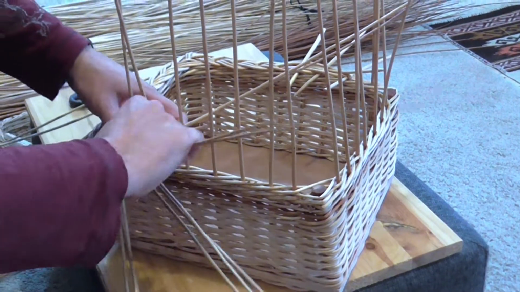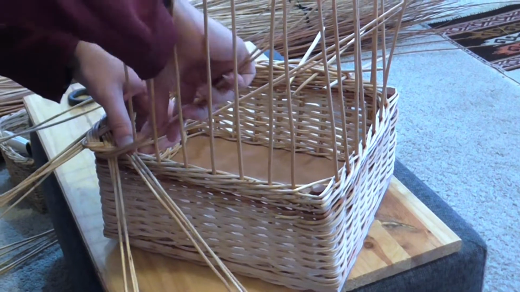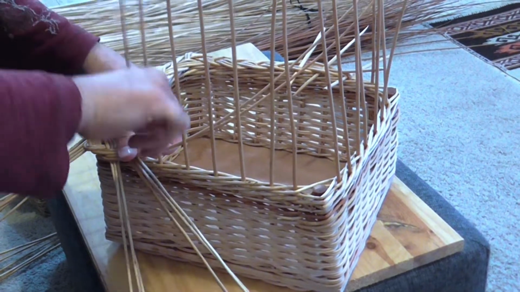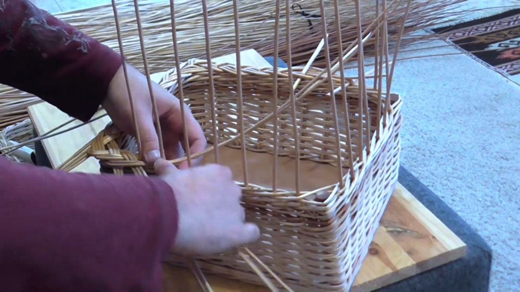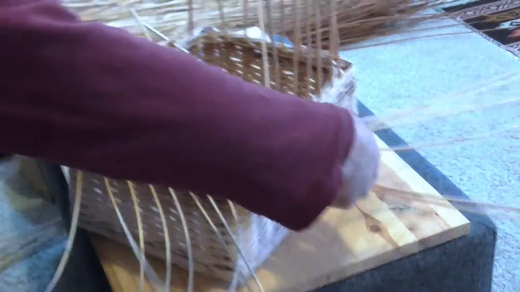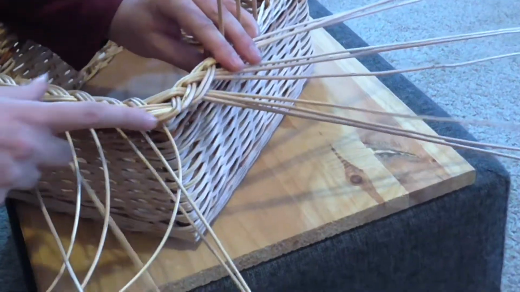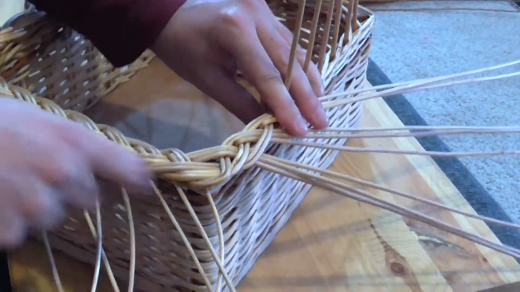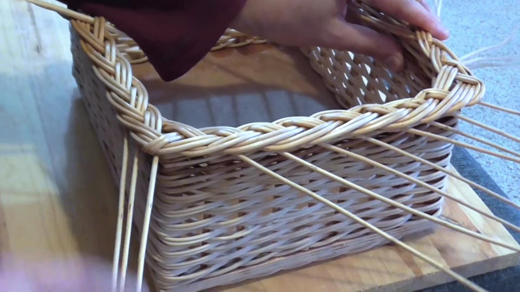Go on one more step here and see how that corner looks. I think it looks better than the other corner. This is the curved corner, and this is the folded corner.